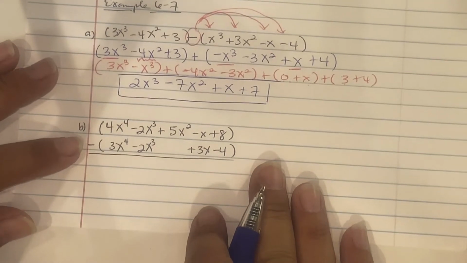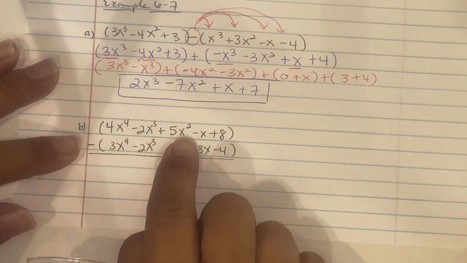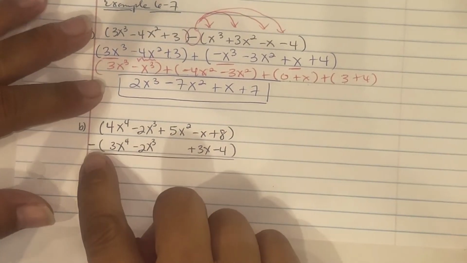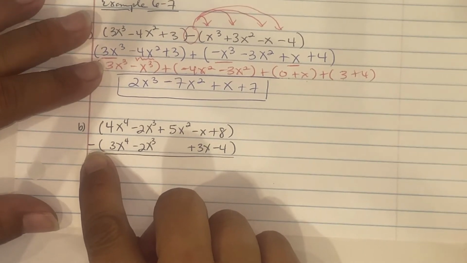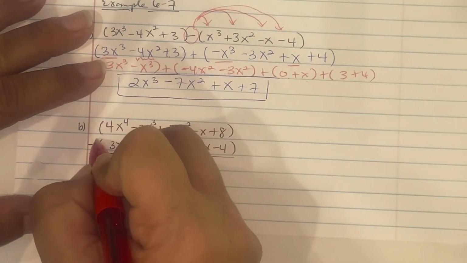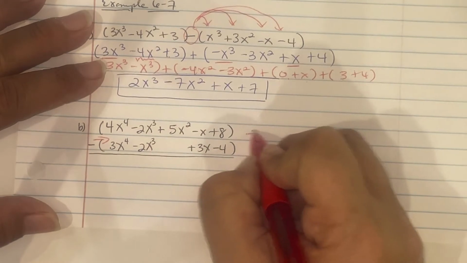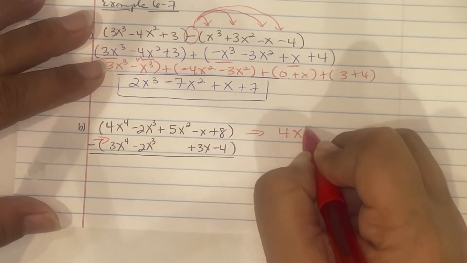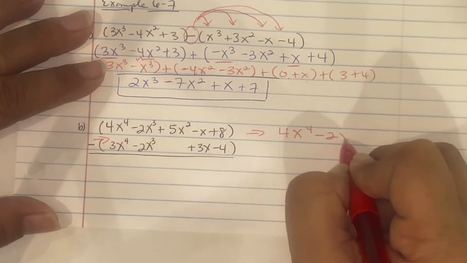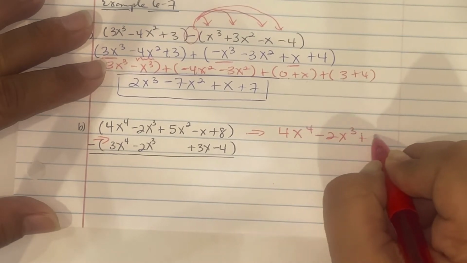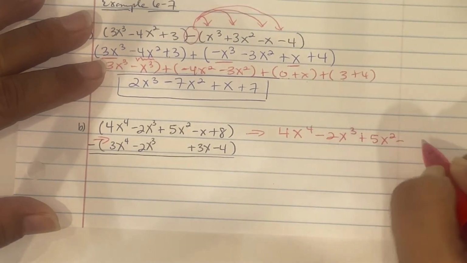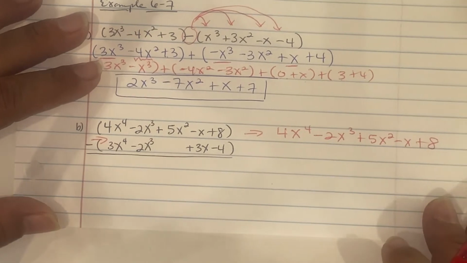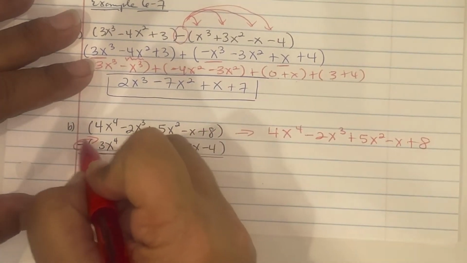On B, notice it's in vertical format. There's a minus sign on the outside of the parentheses. So we have to distribute that minus sign straight through. So the first one is sliding over: 4x to the 4 minus 2x cubed plus 5x squared minus x plus 8. And now I'm distributing that minus sign straight through.